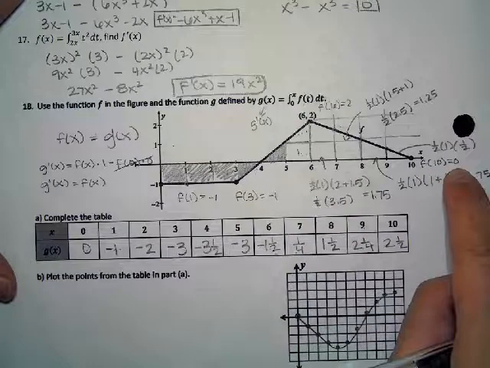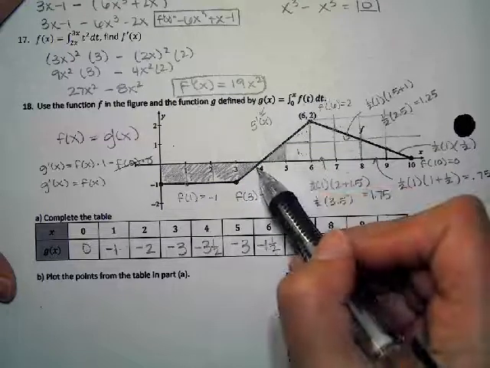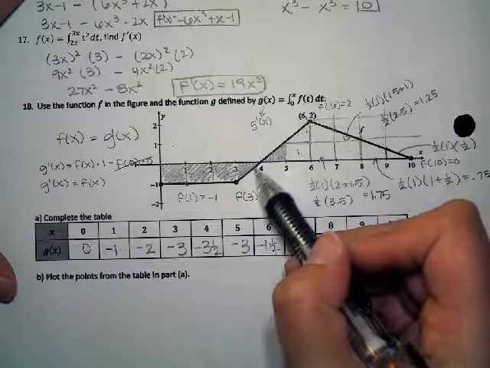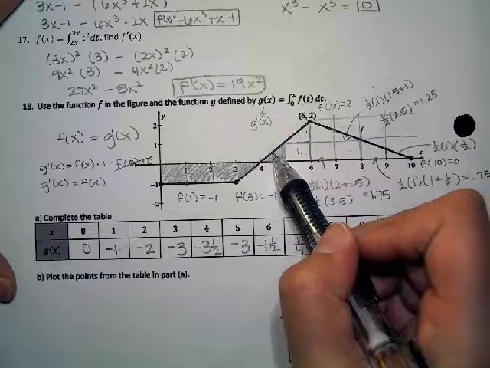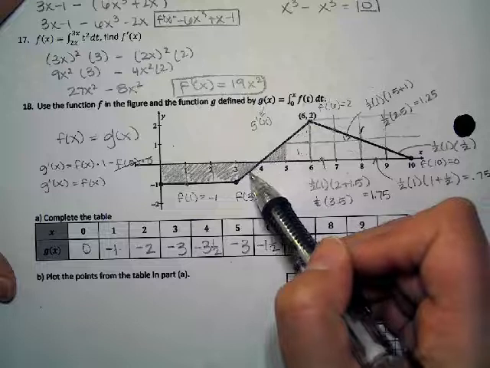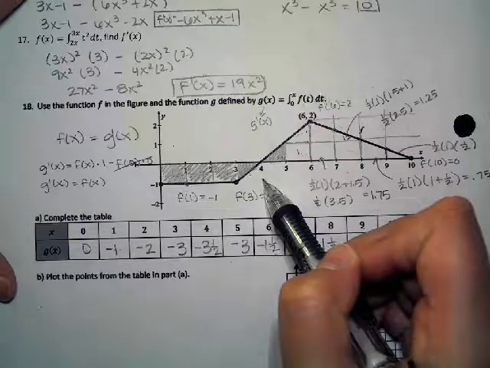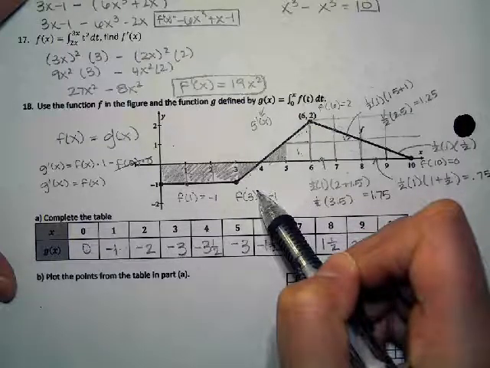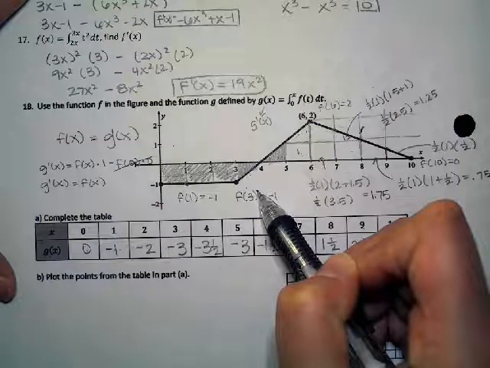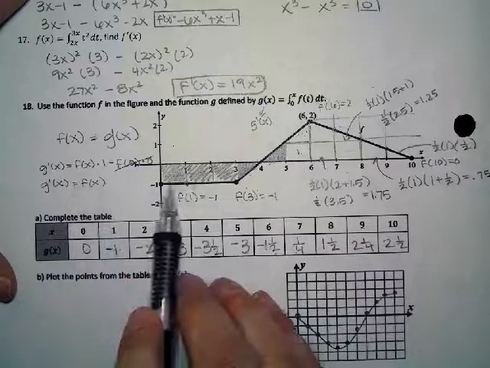I can now read it and say, oh, g prime is negative, and then g prime is positive. So if I want to know where g prime switches from negative to positive, it does that at 4. Which tells me, if it switches from negative to positive at 4, what does that tell me about the function g? It's a minimum. Does that make sense?